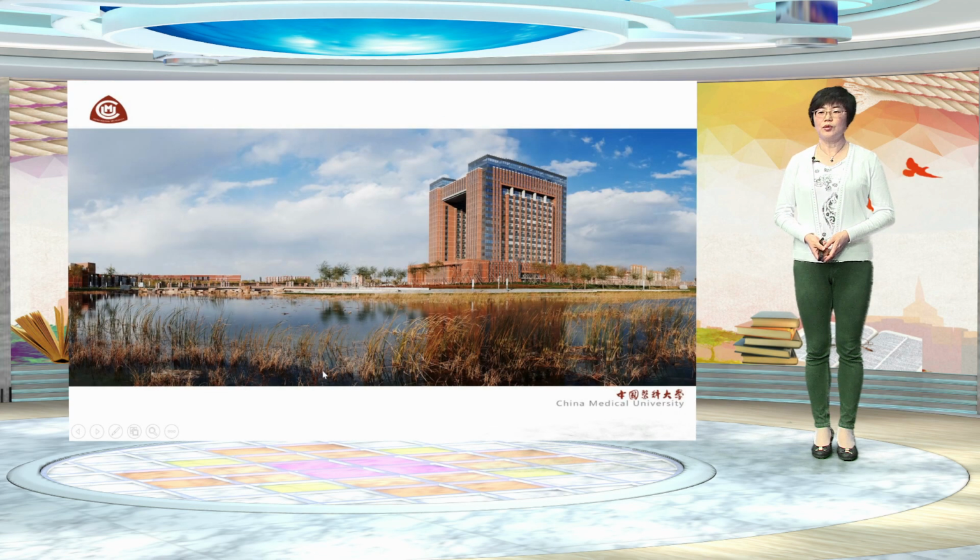So this is the whole content of lung abscess. I hope that with this lesson, we could be familiar with the disease and could diagnose and give proper management for lung abscess. Thank you.